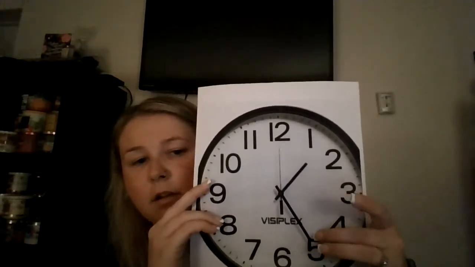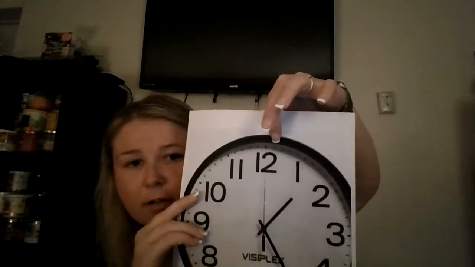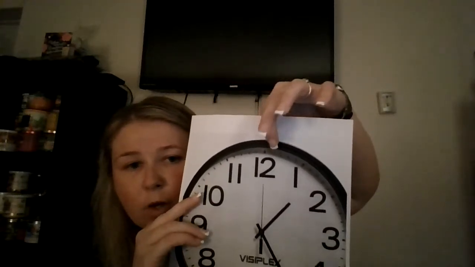Moving on to this medium hand, this is going to be the minute hand. So this is going to represent what minute. So going back to these little dashes, starting here, when we're talking minutes, we want to go 1, 2, 3, 4, 5. So not only do the numbers represent the hour, the numbers can also represent the minutes of the hour. So the minutes can go 5, 10, 15, 20, 25, 30, 35, 40, 45, 50, 55, and then we start the new hour here.